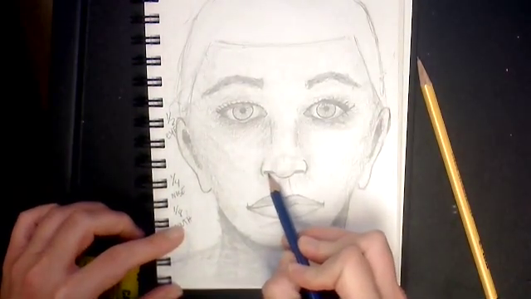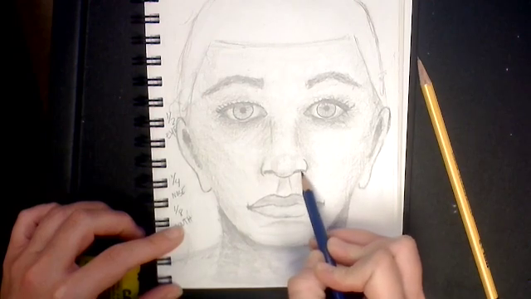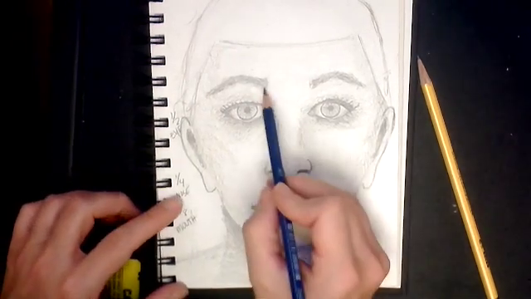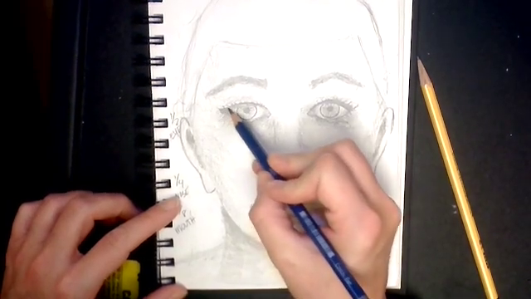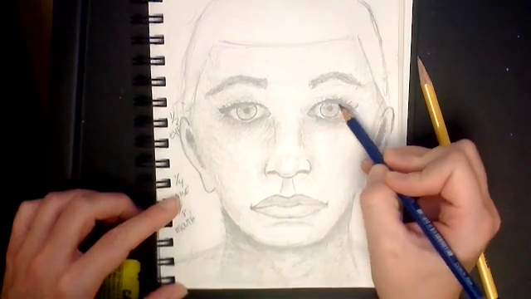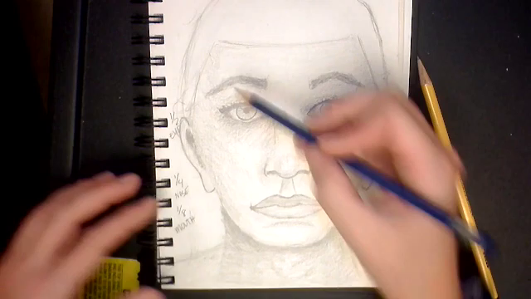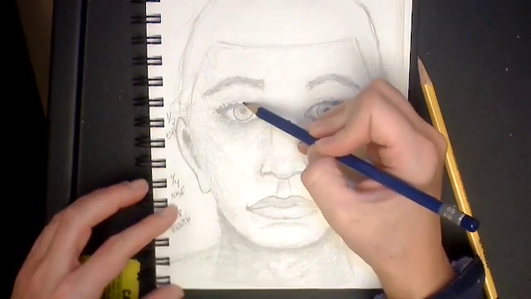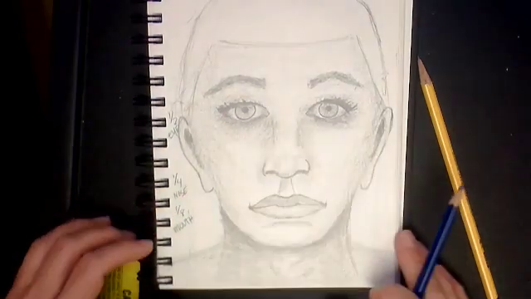Nostrils are obviously pretty dark. Okay, so anywhere you feel could use a little bit more variety, going back with your 6B helps because you can get those darker darks.